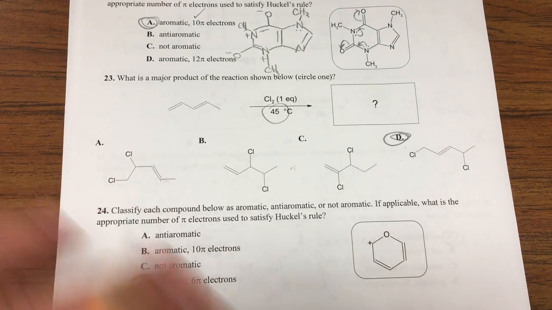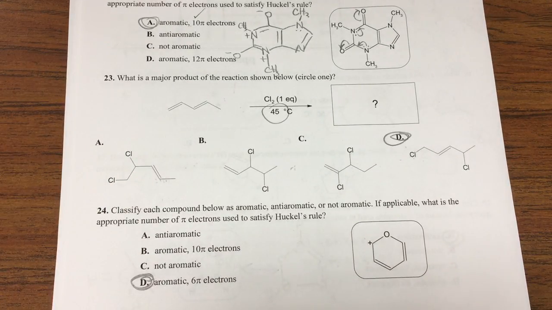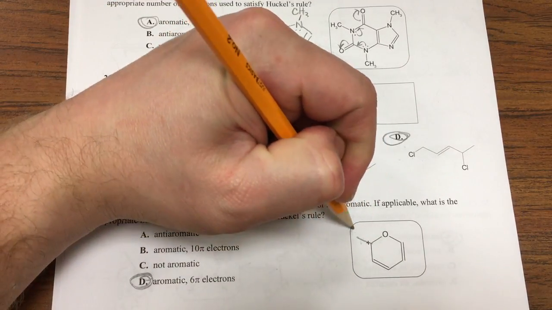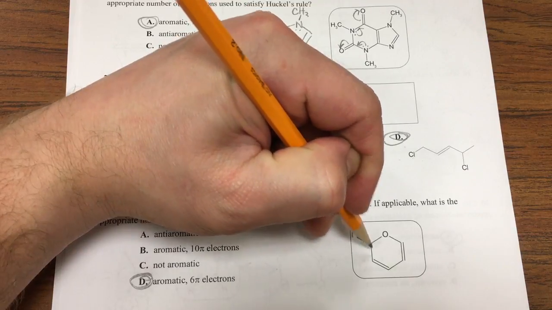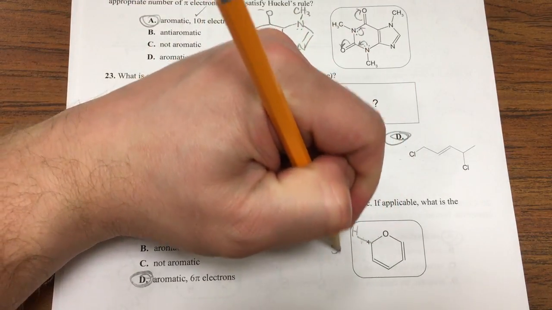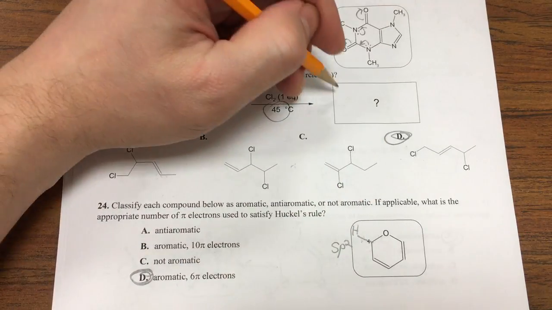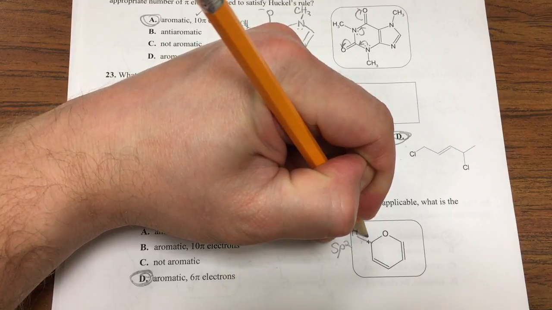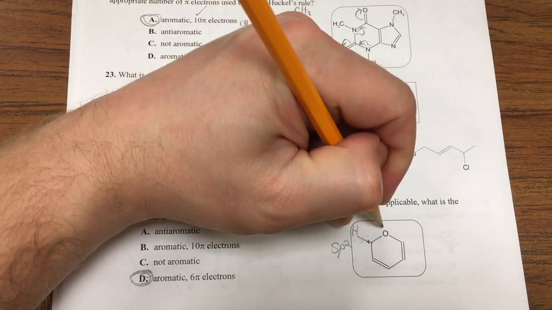Number 24, we have a determination of an aromatic ring. In this one, we have a carbocation. The carbocation is right here. It's not shown, but there is a hydrogen there. We got 1, 2, 3 electron groups there. That means we have sp2 hybridization with 3 electron groups. So we needed that carbocation to create a fully conjugated system.